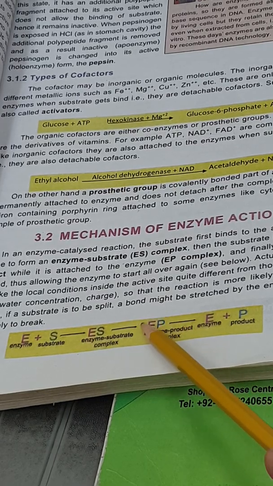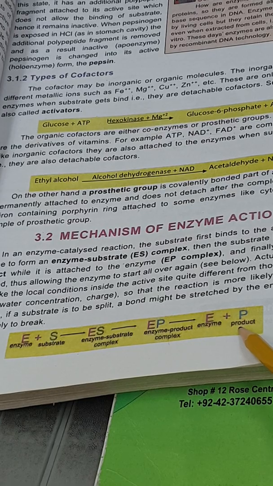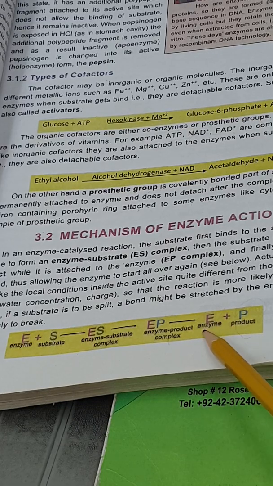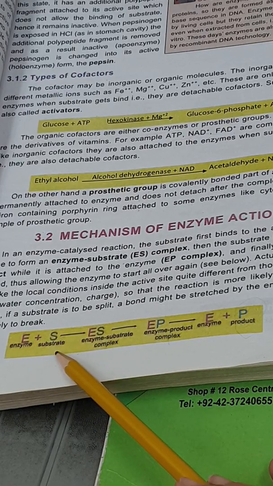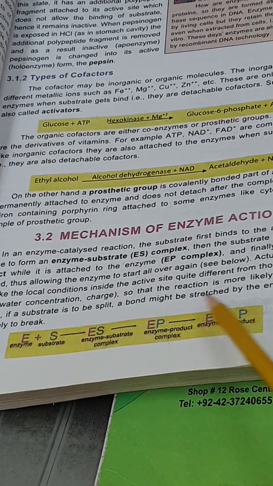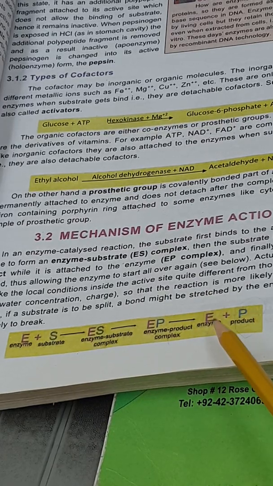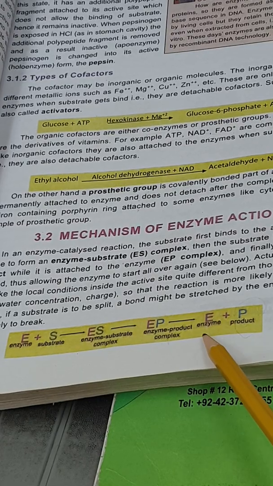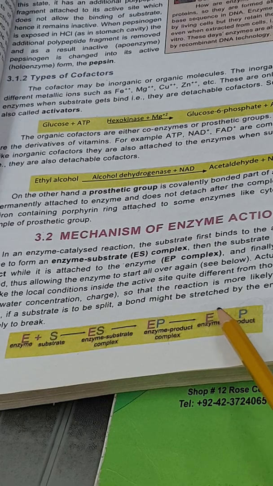After the formation, the product is then detached. The bonding of the product with the amino acids of the enzyme is broken down, the product is separated, detached, and then the enzyme is again active for the reaction of another substrate. So enzymes act in this manner. Two types of models are proposed by different scientists for the action of enzymes, one is lock and key model and the other is induced fit model.